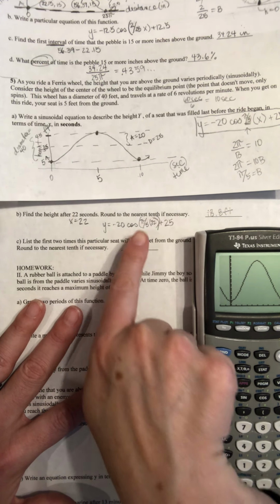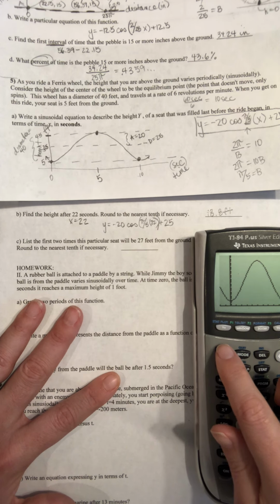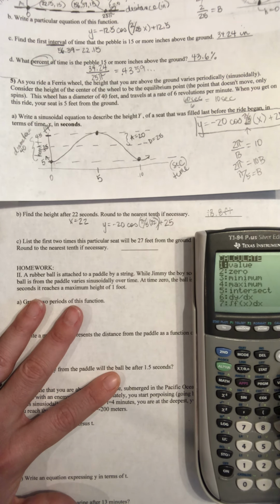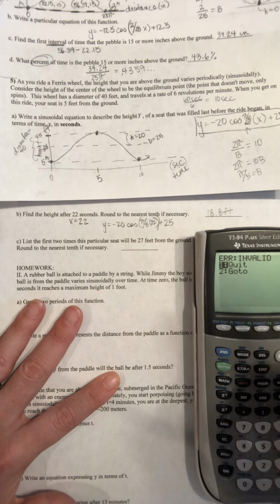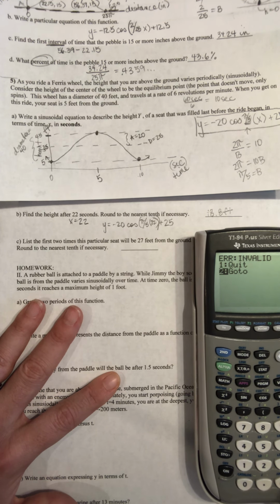And then if you don't want to do this, you can just do second, trace, and do value, and do 22. And the problem it's going to give you is the graph isn't long enough, so you can't see 22. So then you just have to make your x max large enough so that you can see 22. So if I make it 25 and then go back to my graph, you see more of the curve, right? But it's sinusoidal, so it continues.